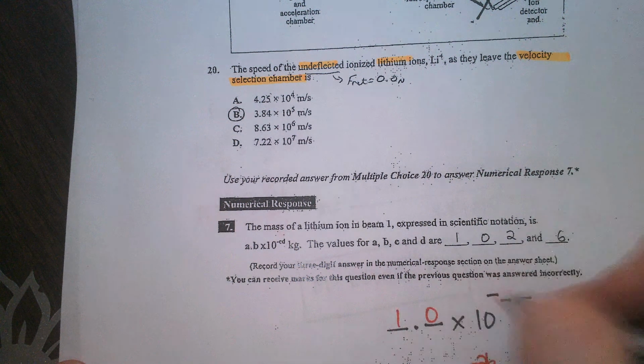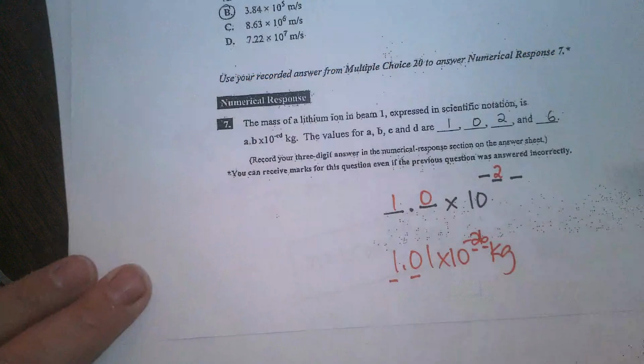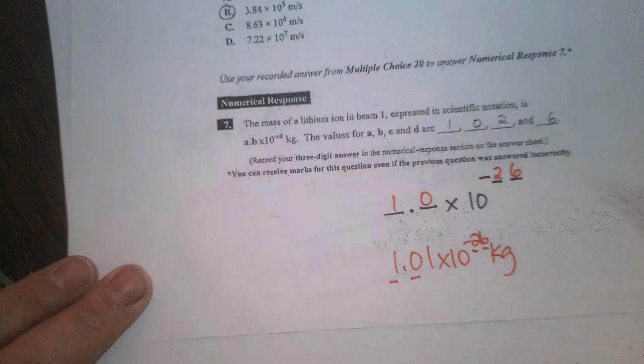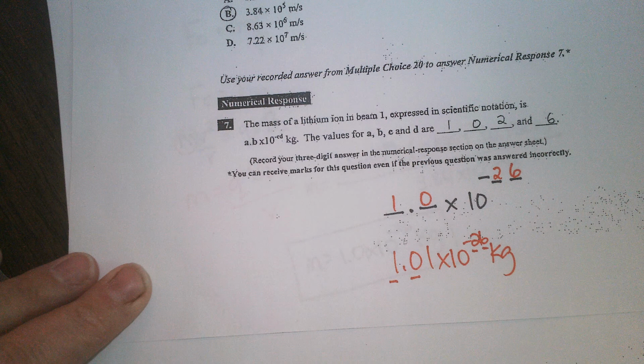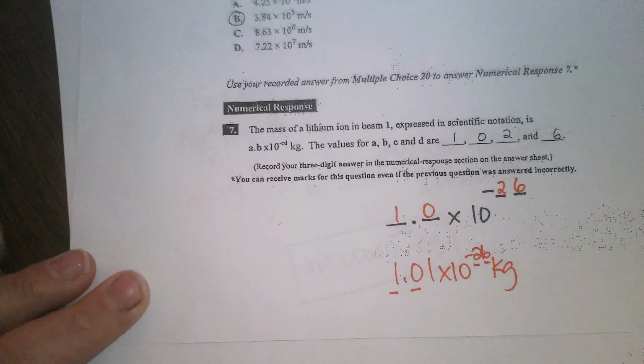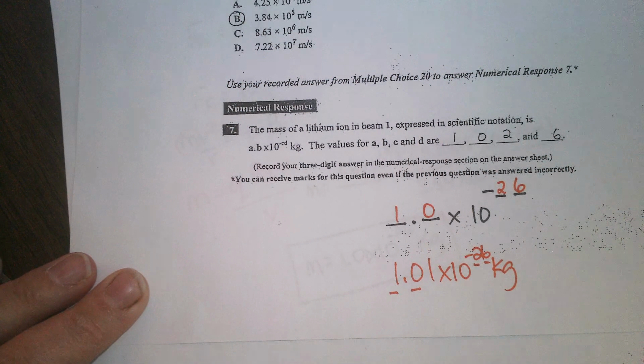So it's kind of a good check. When you go to do your answer and it doesn't fit that format, you get a positive number or you get only 1, like times 10 to the negative 3, it's a good check.